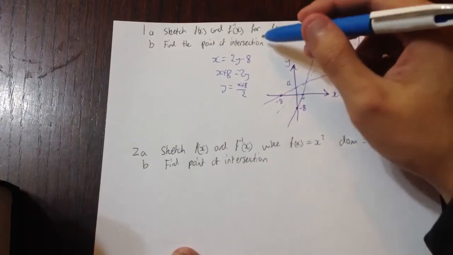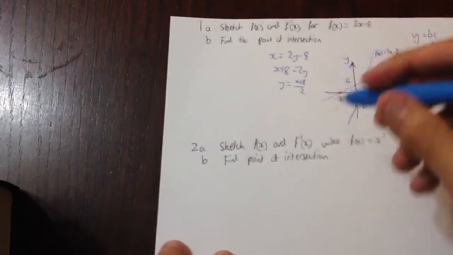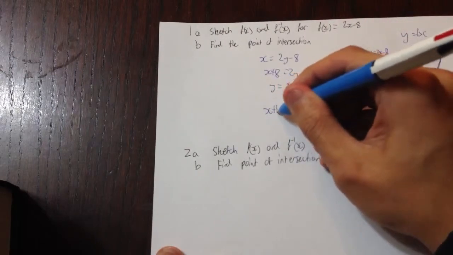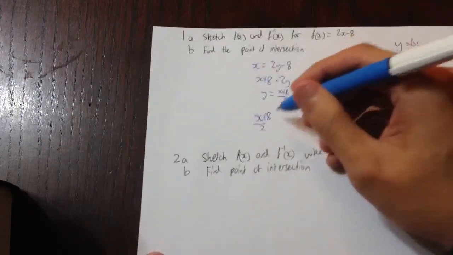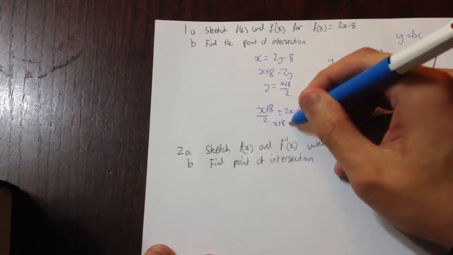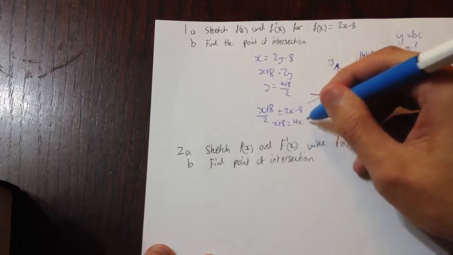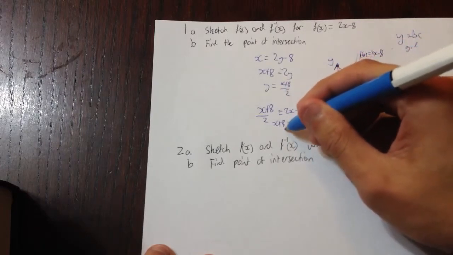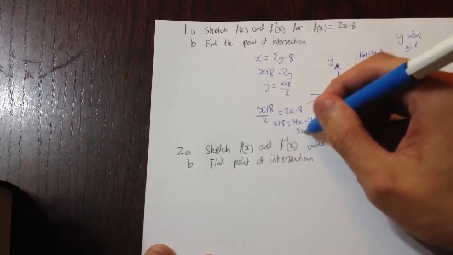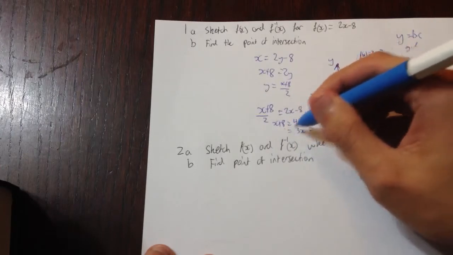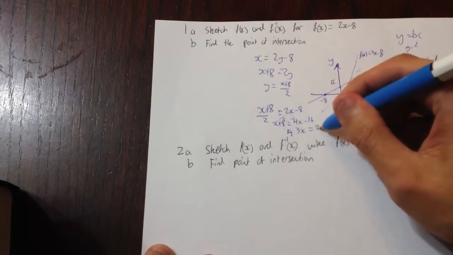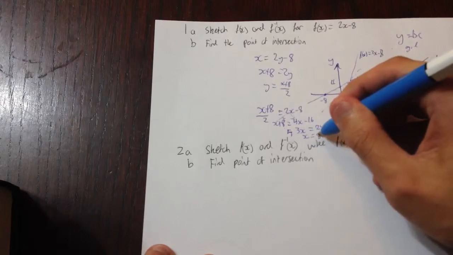Perfect. Find the point of intersection. The point of intersection is when we make those two functions equal. So x plus 8 on 2 equals 2x minus 8. Or x plus 8 equals, multiplying both sides by 2, 4x minus 16. So I bring all the x's to one side: 3x equals, I bring this stuff over, 16 plus 8, 24. x equals 8.